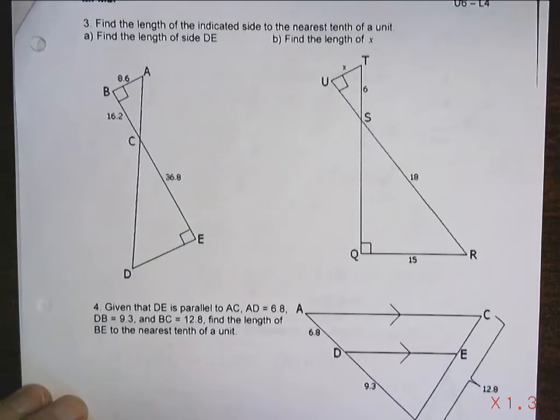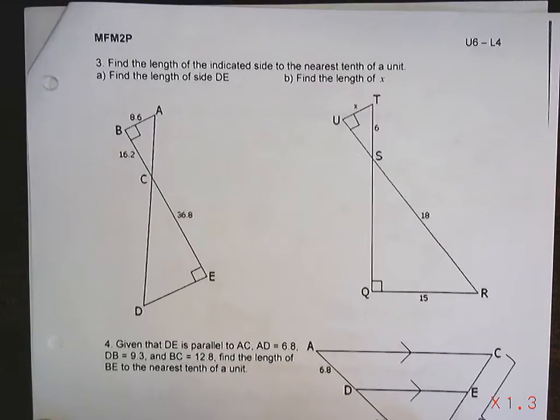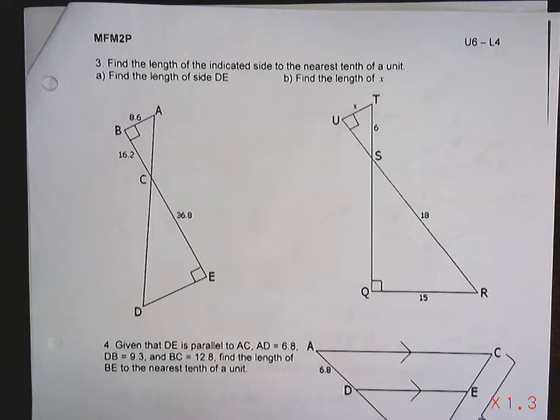All right, number 3. Yes, there was no number 2. I don't know what happened. You got the only math teacher in the school that can't count. I'm sorry. Okay, so number 3.